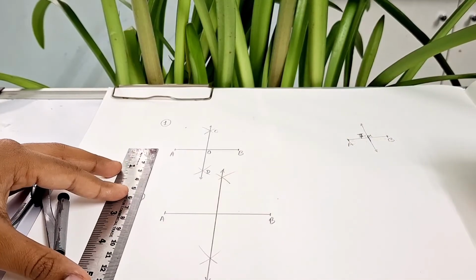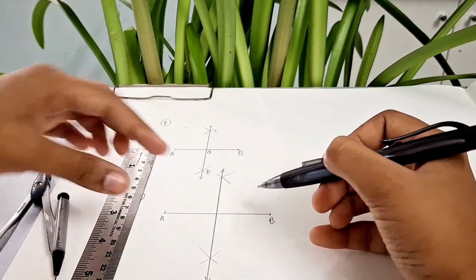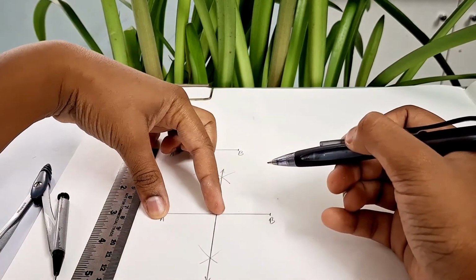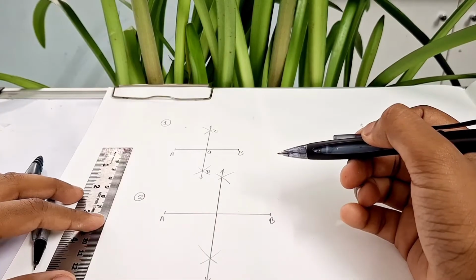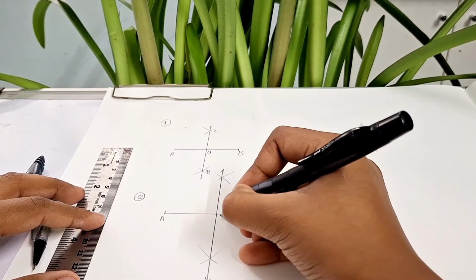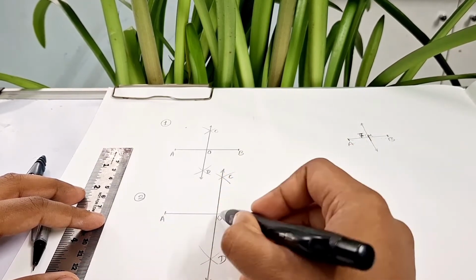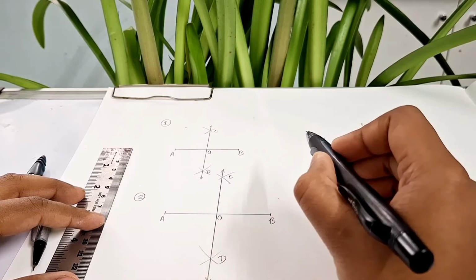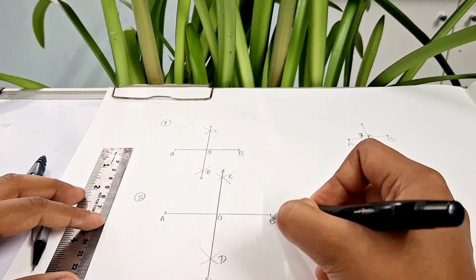Now this line AB has been divided into two parts, part 1 and part 2. This is one part and this is another part, but in second construction we need to divide in 4 parts. So now I will consider AO as one part. I will just ignore BO for some time.